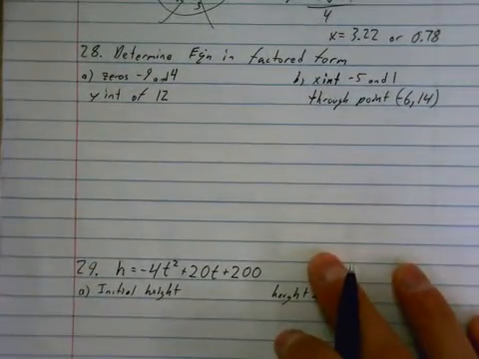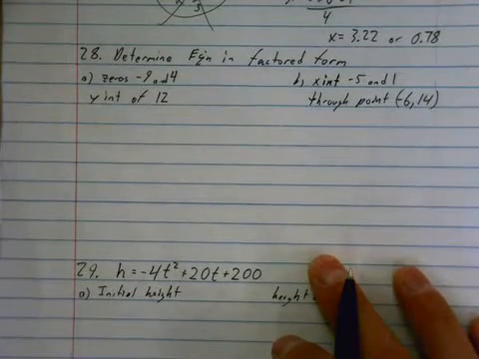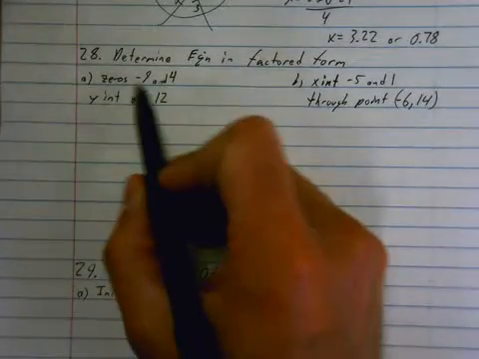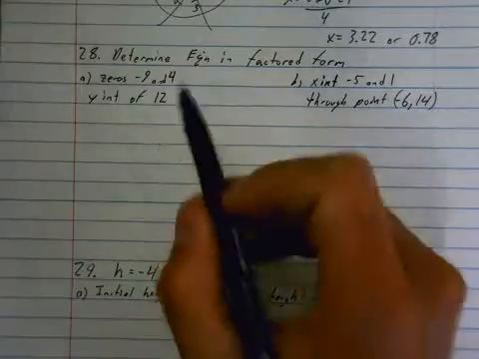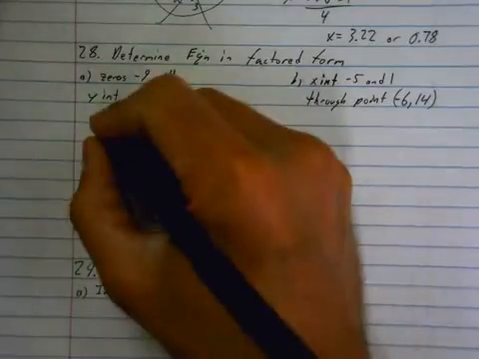Determine the equation in factored form. Okay, so to determine the equation, I'm going to take these things and plug them into an equation. Now, what equation do I use? Well, if they give me zeros, I plug it into factored form. If they give you a vertex, you're going to plug it into vertex form, but they didn't. They gave me zeros, so I'm going to plug this into factored form.